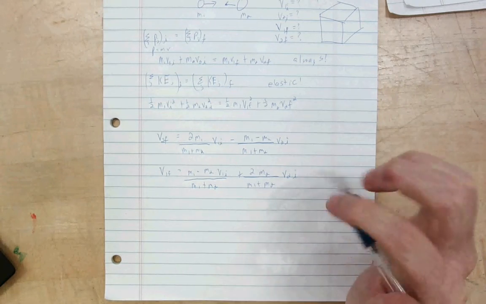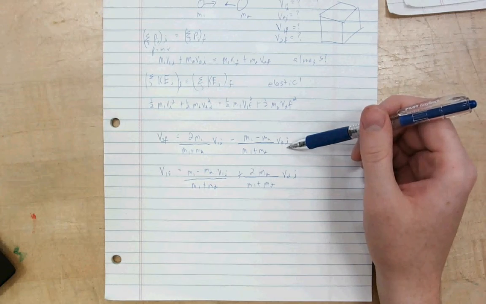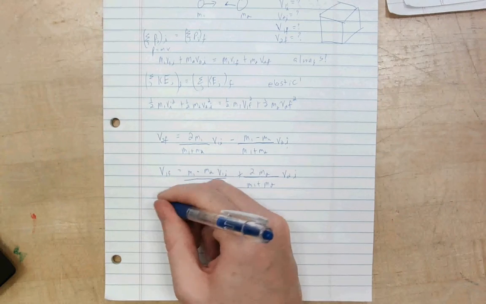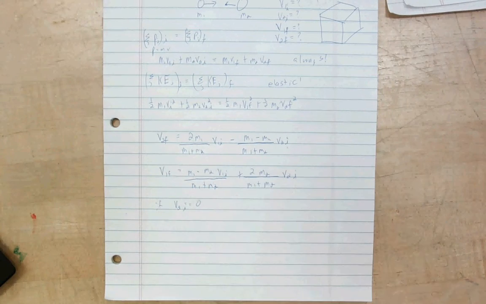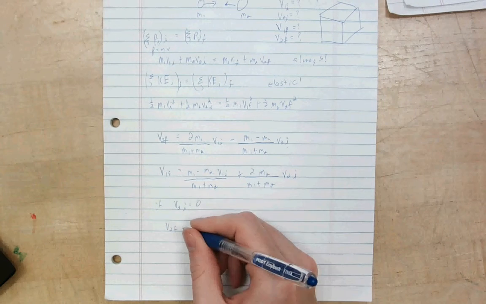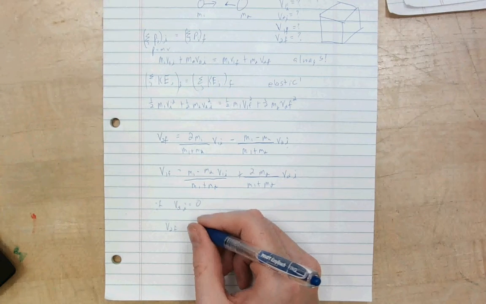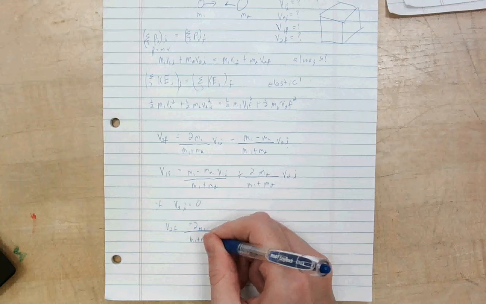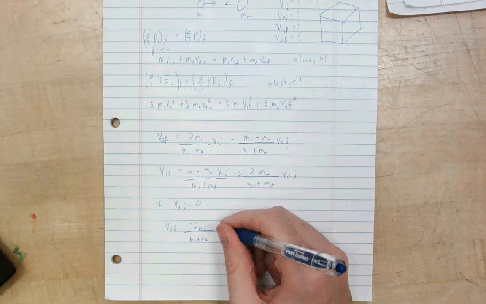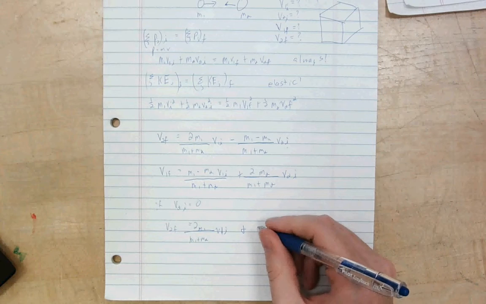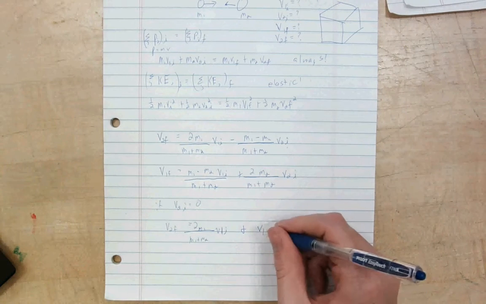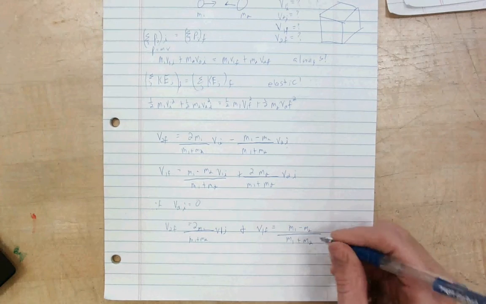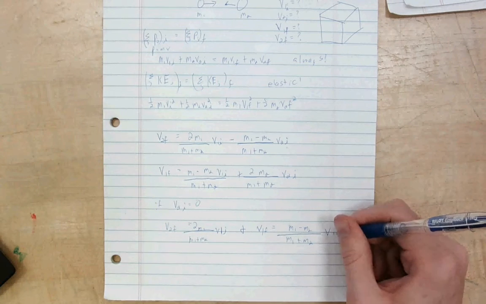In the special case we're going to solve, v2 initial is 0. So in that case, both of these terms go away. If v2i equals 0, this simplifies to v2f equals 2 m1 over m1 plus m2 times v1 initial, and v1f equals m1 minus m2 over m1 plus m2 times v1 initial.